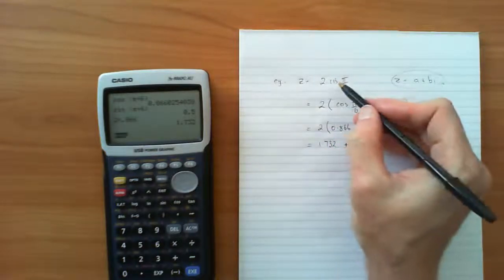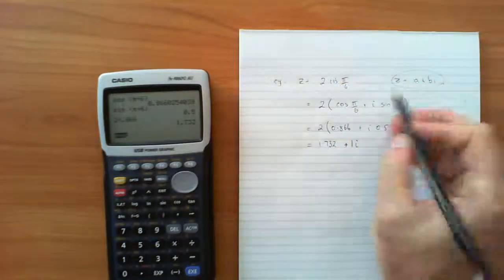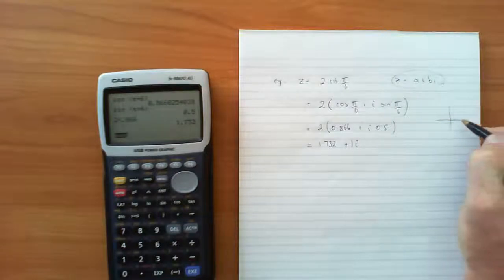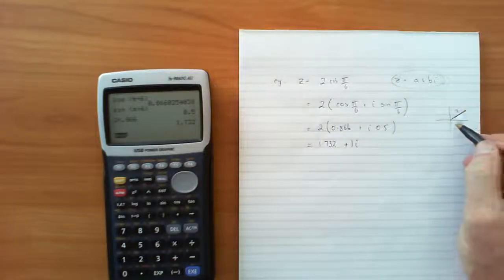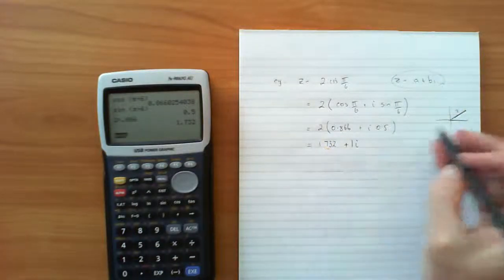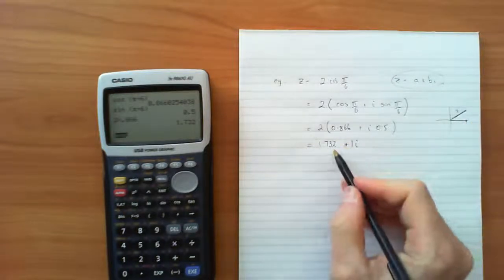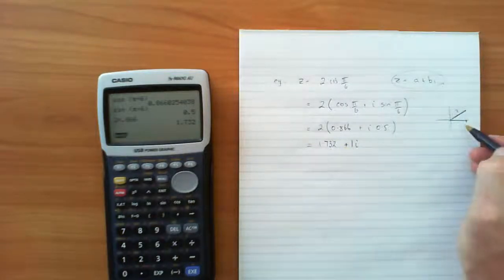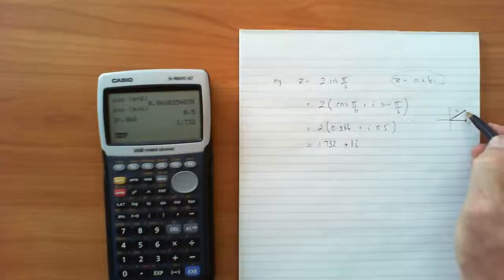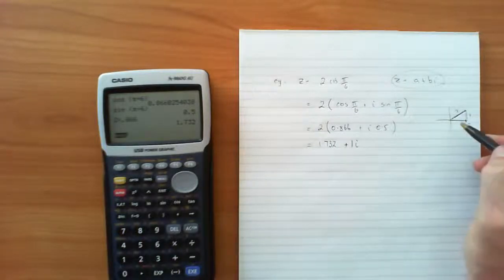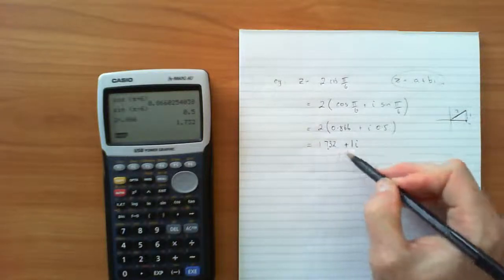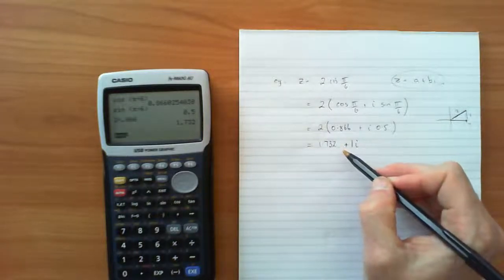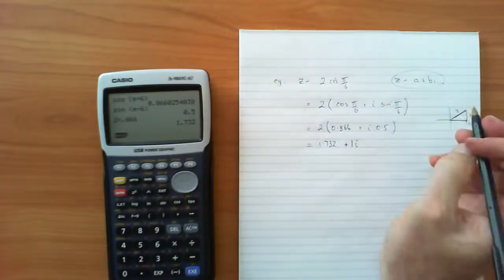Just to double check, if you actually drew a diagram of this, 2 cis pi on 6 has an argument that is up in this quadrant here, and that distance out is 2. So it makes sense that this is our standard form, 1.7. Yeah, that probably fits geometrically, and going up 1, it kind of makes sense. So you can have a quick check in your mind as to whether your standard form matches your polar form.